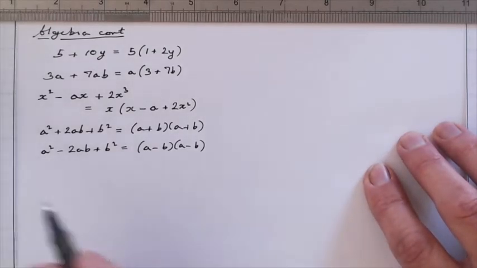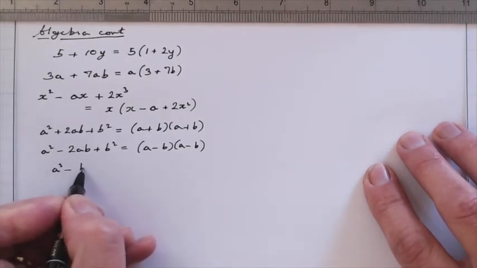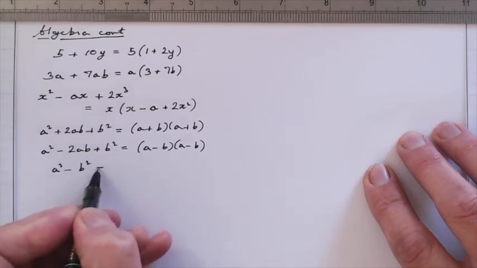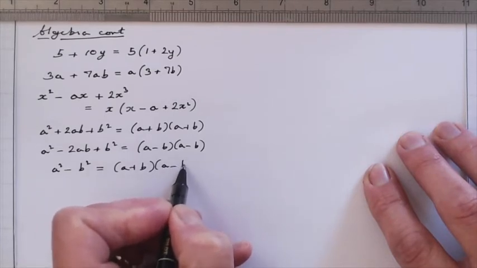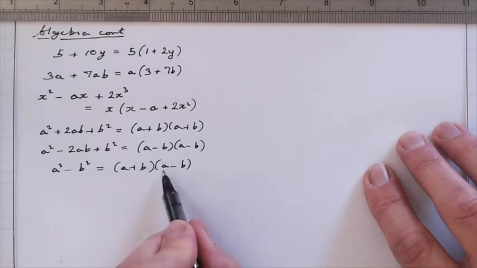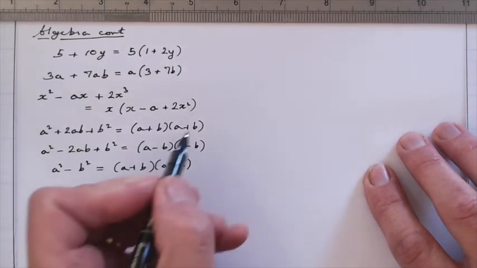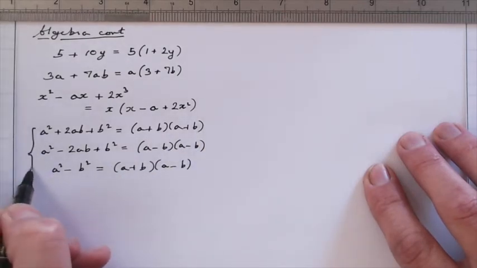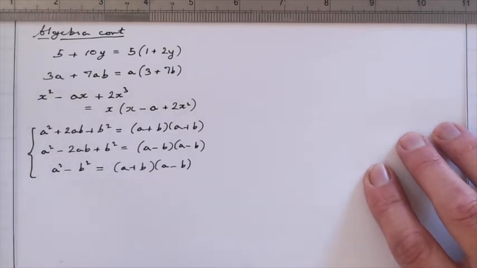Okay, and then the one that is not at all obvious, and you really just have to know this, the difference between two squares can be written as a plus b times a take away b. Not obvious at all, but we have a squared, we have minus ab plus ba, namely minus ab plus ab, which cancel, and then we have minus b squared. So these three are definitely ones to commit to memory, either going this direction or this direction.